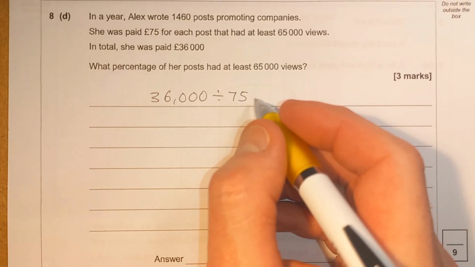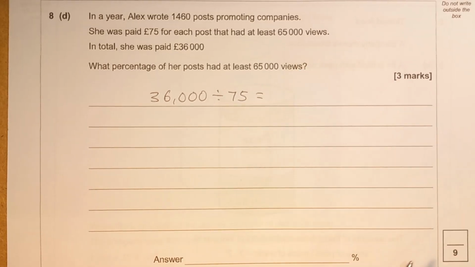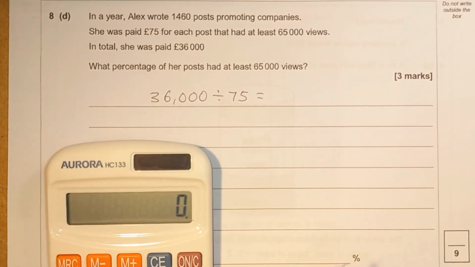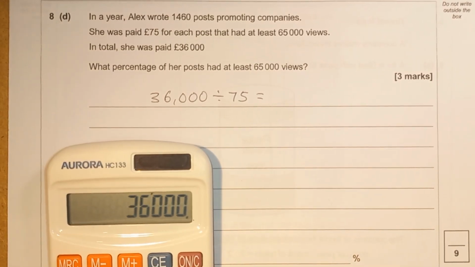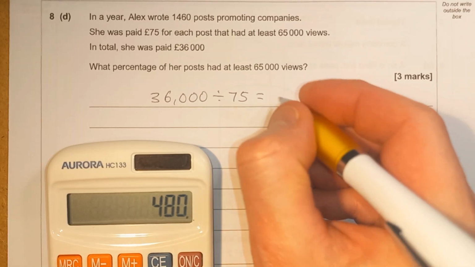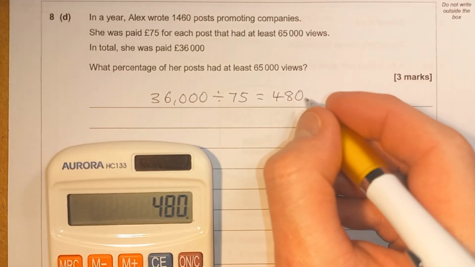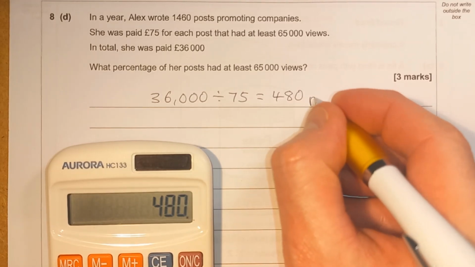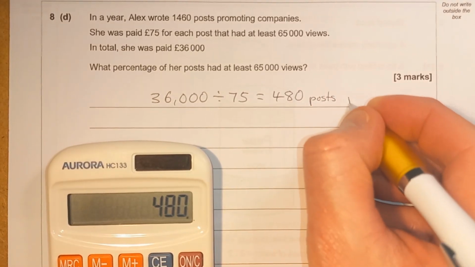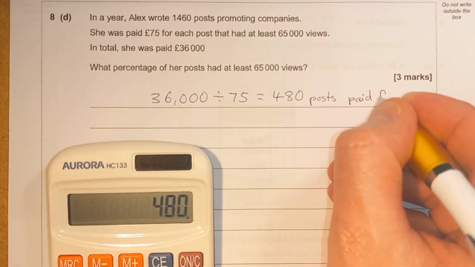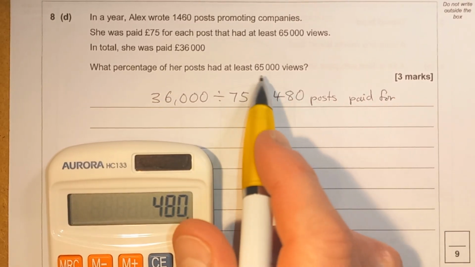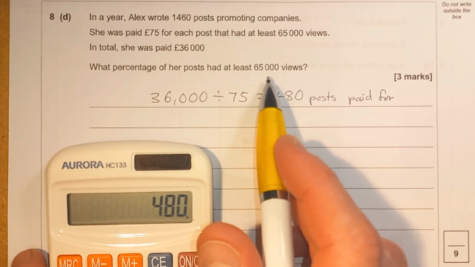So we can use our calculator for this one. So that means she was paid for 480 posts. Okay, so those must have received at least 65,000 views.